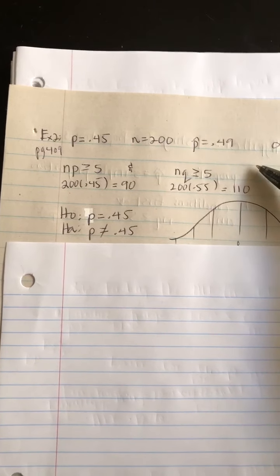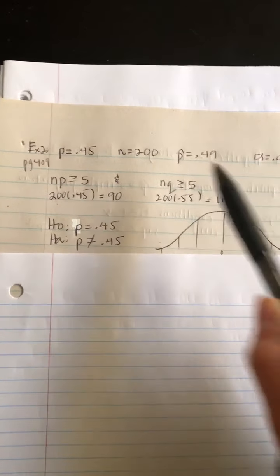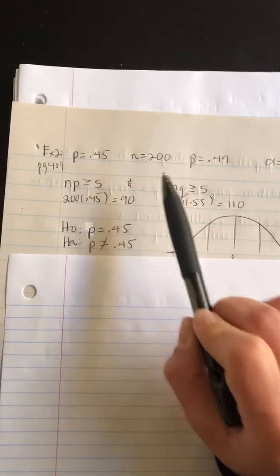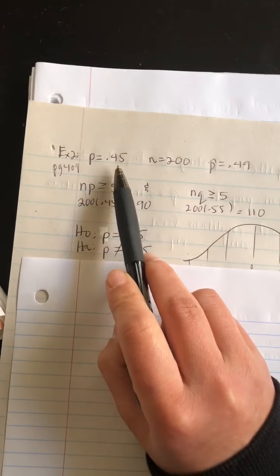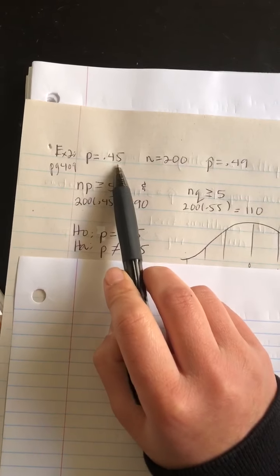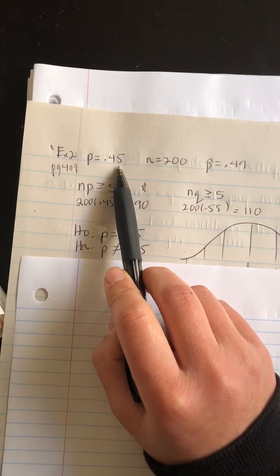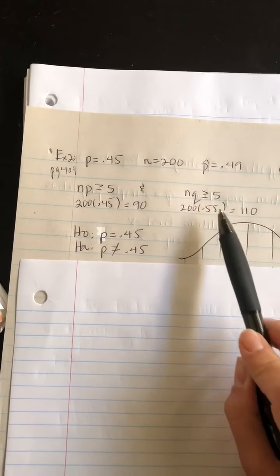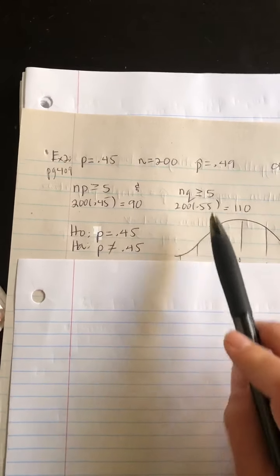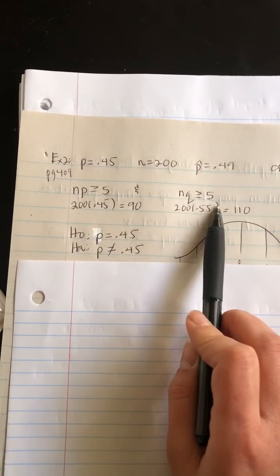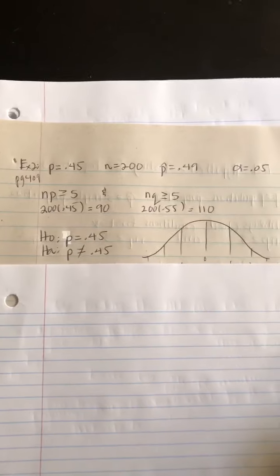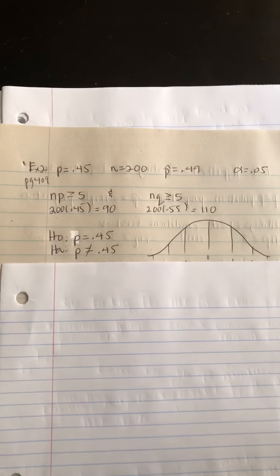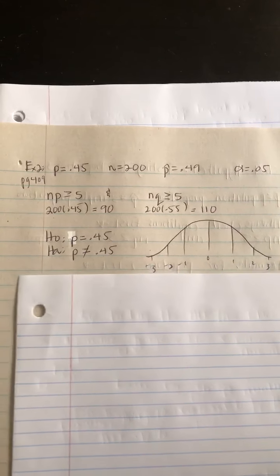So n times p and n times q. Here's n and then your p. Just a reminder, q is 1 minus p. So if p is 0.45, 1 minus 0.45 is 0.55. So that's how we got q. So both of them are greater than 5. So now I can draw the curve. And again, we can use p-value or rejection region, so I'm just going to do it with p-value.